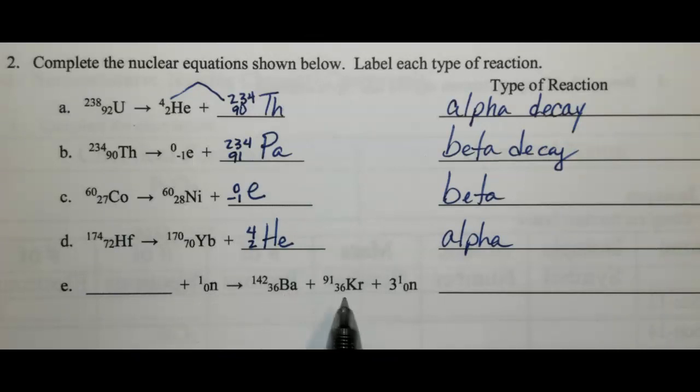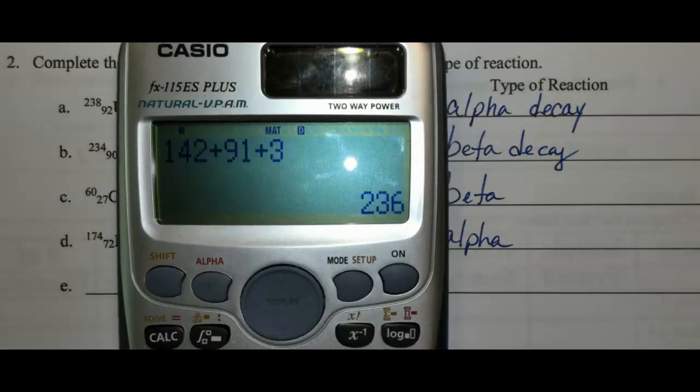Finally, this is a fission reaction, because you can see there's a neutron there, and then we actually are breaking apart very large isotopes and releasing more neutrons. So to figure this one out is quite complicated, and you need a calculator. What I'm going to do is on the right side of the arrow, I'm going to add 142 plus 91 plus 3 times 1 is 3, and that gives me 236.